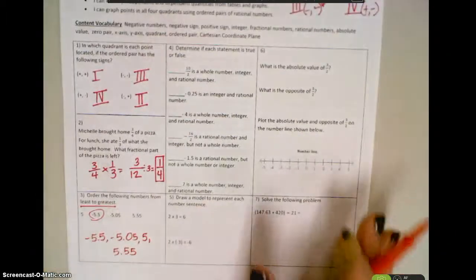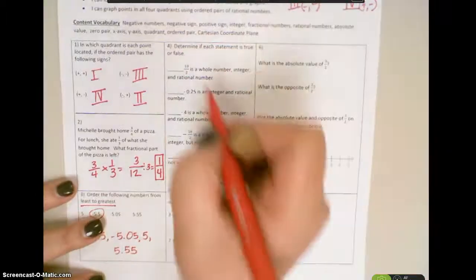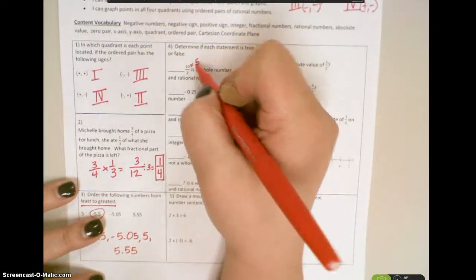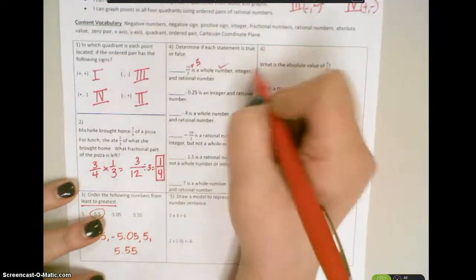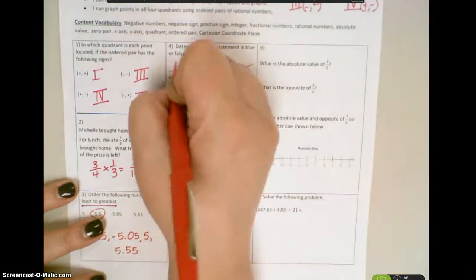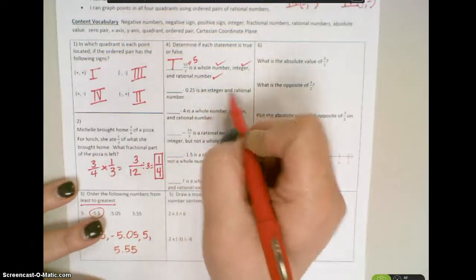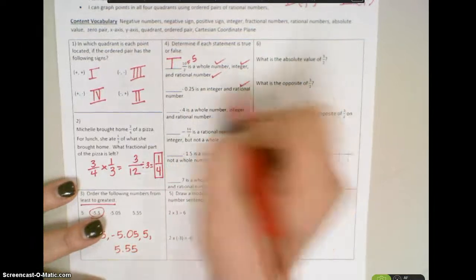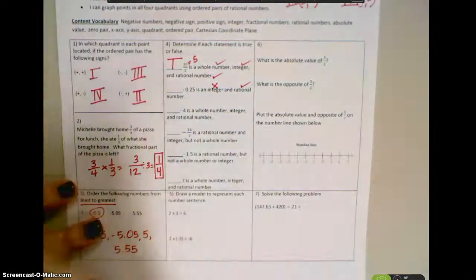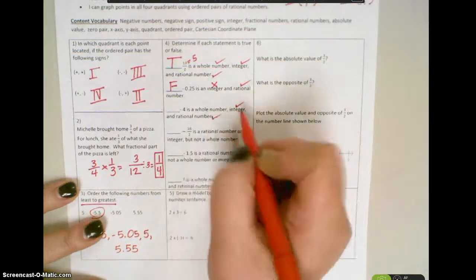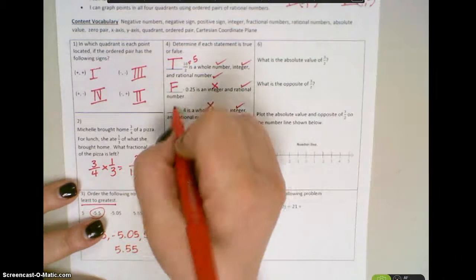Number 4, determine if each statement is true or false. We start with 10 halves is a whole number, an integer, and a rational number. Well, 10 halves is equal to 5 if I do 10 divided by 2, which is a whole number, it is an integer, and it is a rational number, so that is true. Negative 25 hundredths is an integer and a rational number. Well, it is a rational number, but it is not an integer because fractions and decimals cannot be integers, so this is false. Negative 4 is a whole number, integer, and rational number. It's an integer and it's a rational number, but it is not a whole number. Whole numbers do not include negative numbers, so that is false.